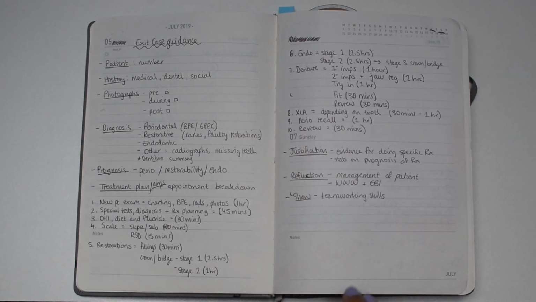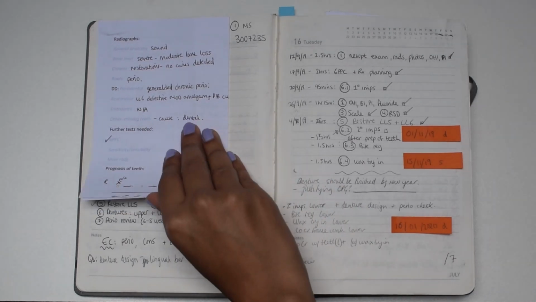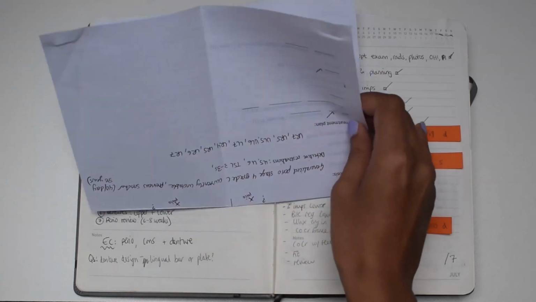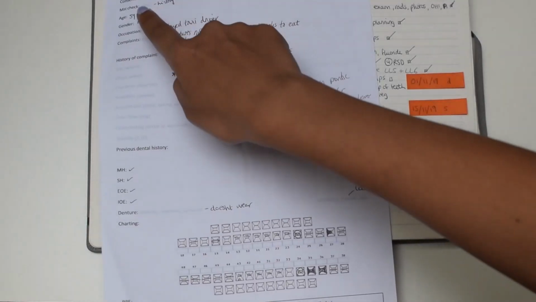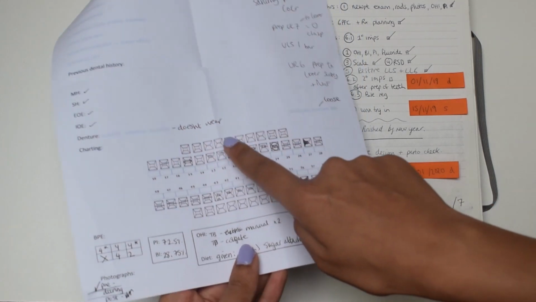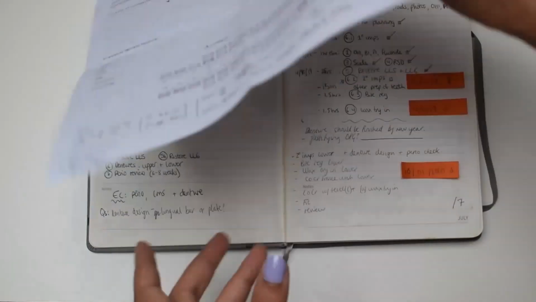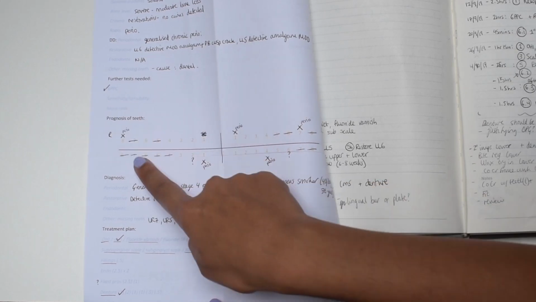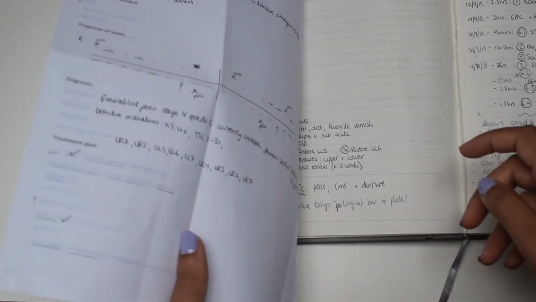Okay, so this is why I transferred my patient pages into this diary. They're very detailed. I have this sheet that I used when I had my first appointment with each patient. If you guys want a downloadable version, then let me know. So it goes through everything: consent, medical history, age, occupation, complaints, history of complaints, previous dental history, charting, BPE, oral hygiene, diet, prompts to take photographs and radiographs, differential diagnosis, further special tests, prognosis of treatment, final diagnosis, and then the treatment plan. Phew, okay, that was a lot.